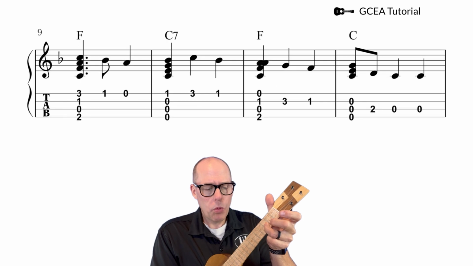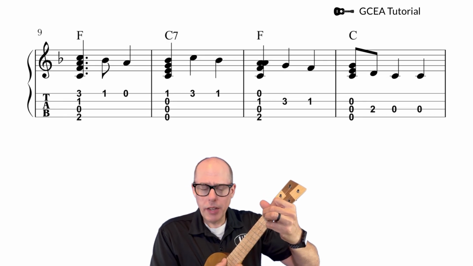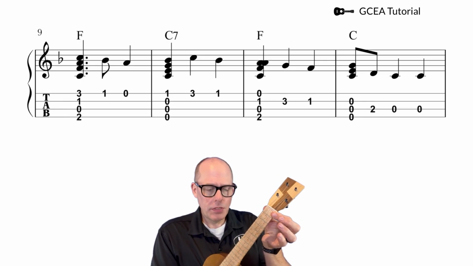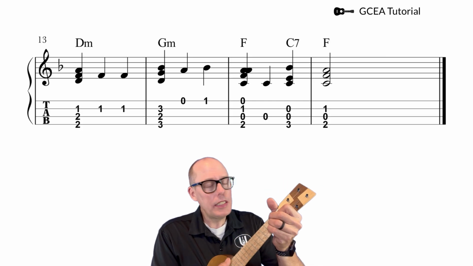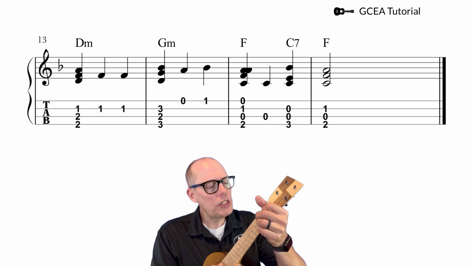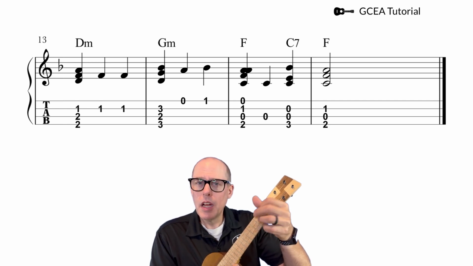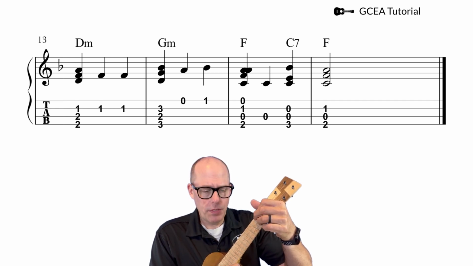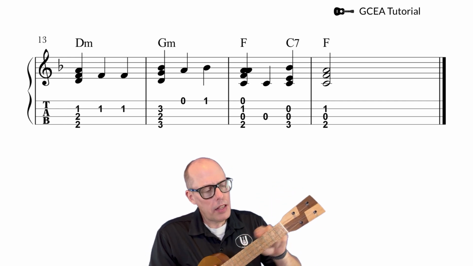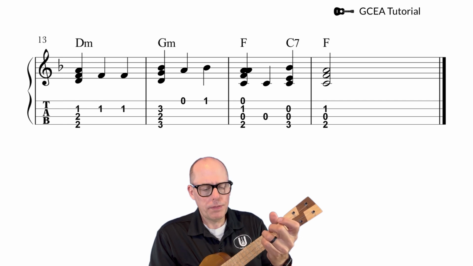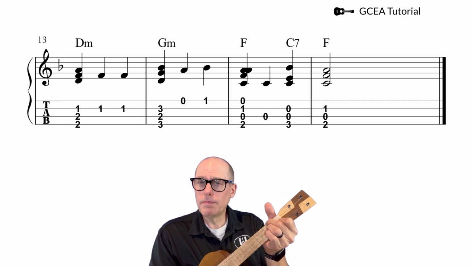like that. We're at measure 9 now. F chord again, C7, F, C, strings 4, 3, and 2. D minor chord, a little different G minor chord. F, different version of C7, playing the fourth string, third fret, and then an F chord.